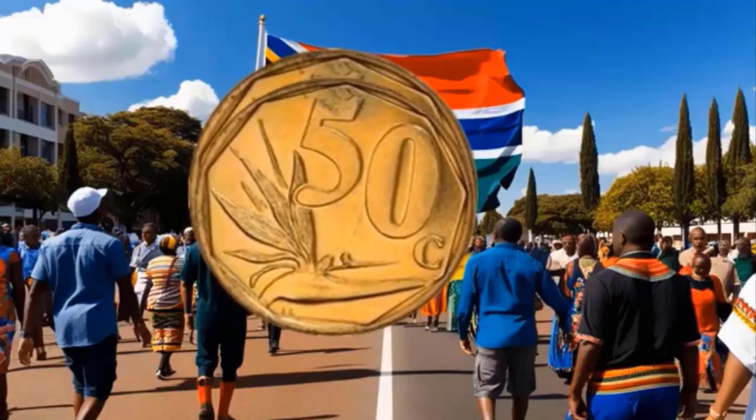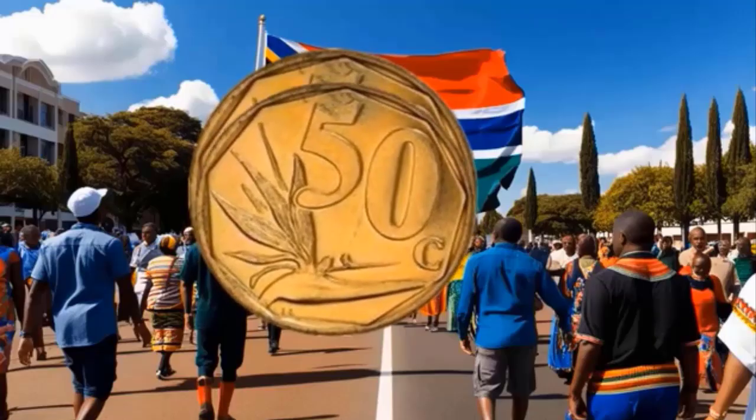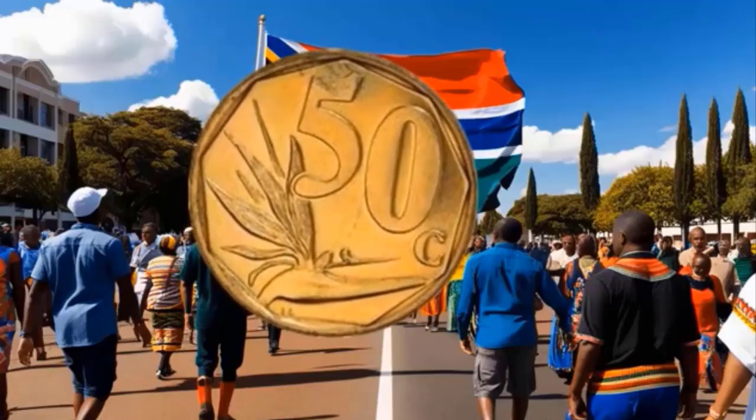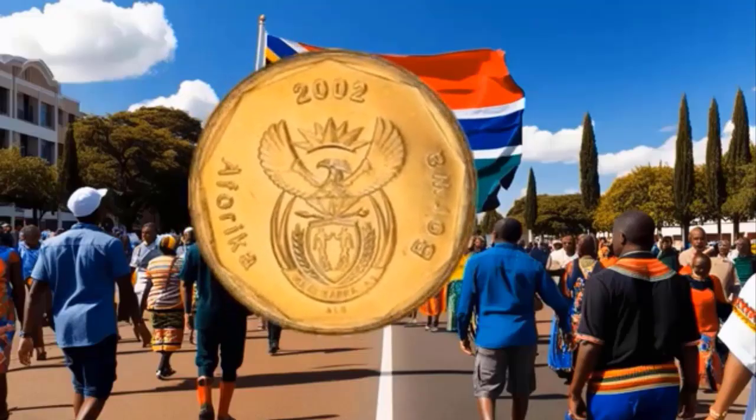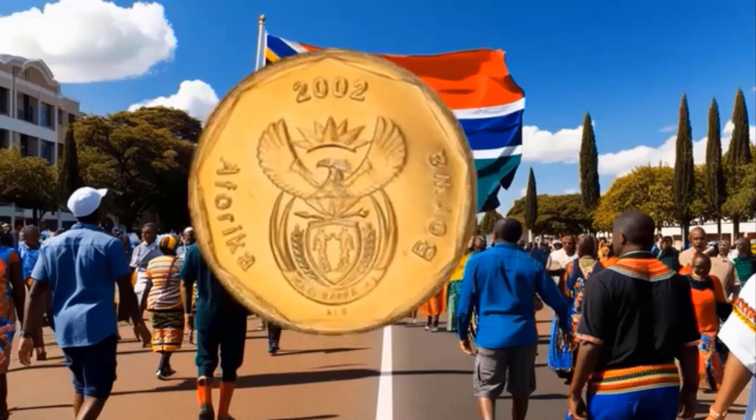And right in the middle of that moment stood a coin that many never gave a second look, the 50-cent piece. But here's the twist. Not all of them were created equal. Some were struck differently. Some carried errors. Some had such low mintages that finding one today is like fishing for diamonds in the ocean.